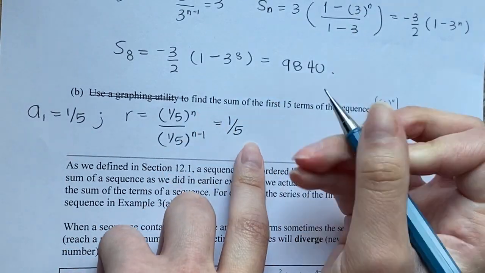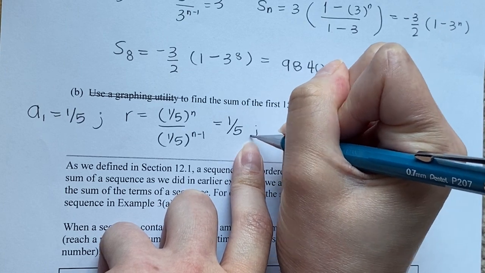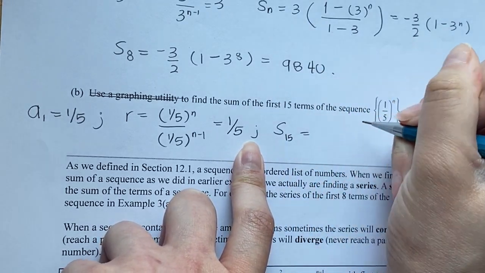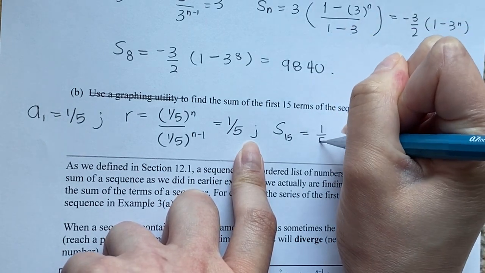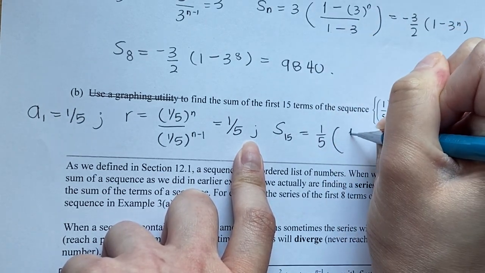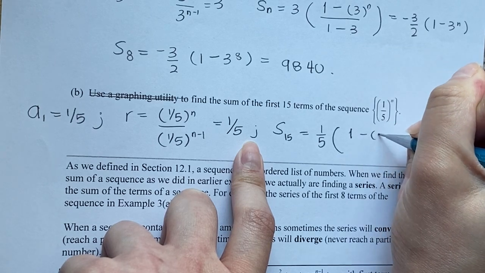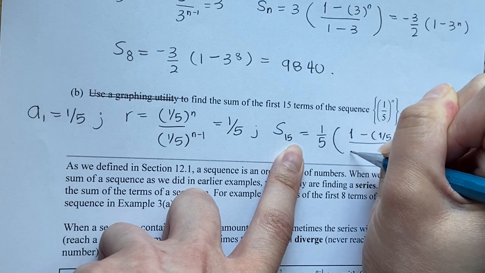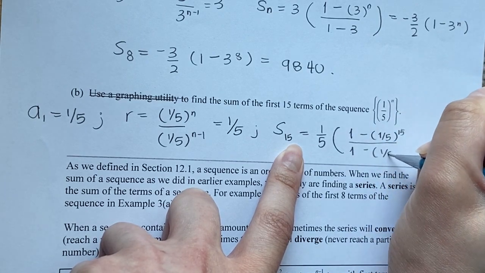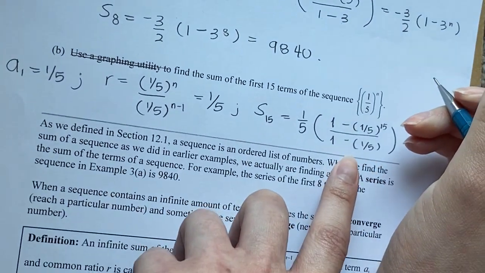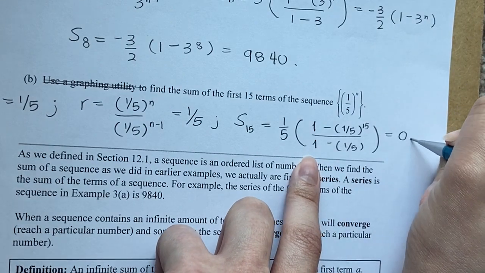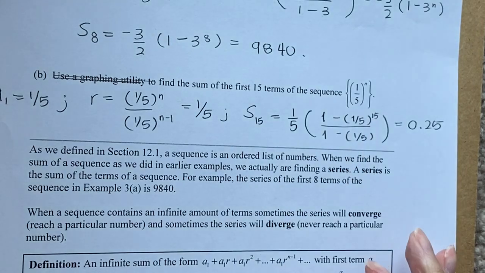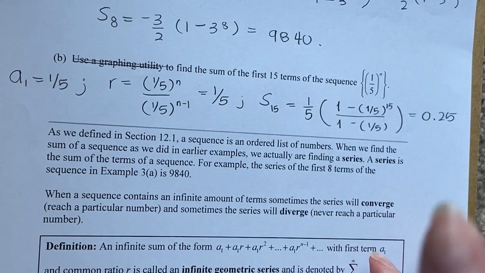So they want the first 15, so they want S sub 15, which is going to be equal to 1 over 5, parenthesis, 1 minus 1 over 5 to the power of 15, divided by 1 minus 1 over 5. You plug this in the calculator, you have that this is 0.25, and that's it. So don't overcomplicate this, pretty simple, move on.